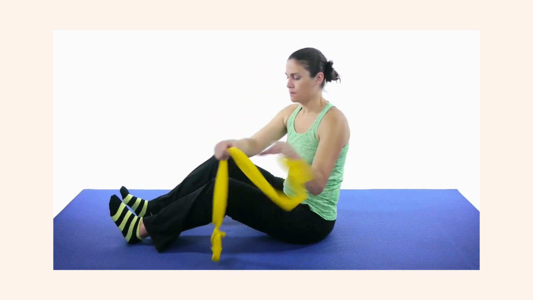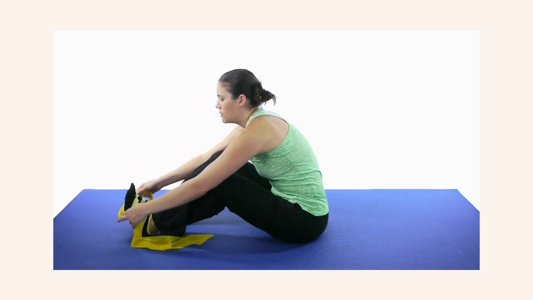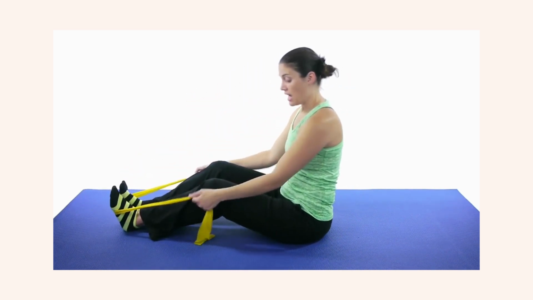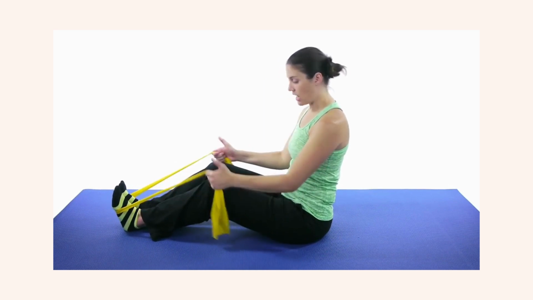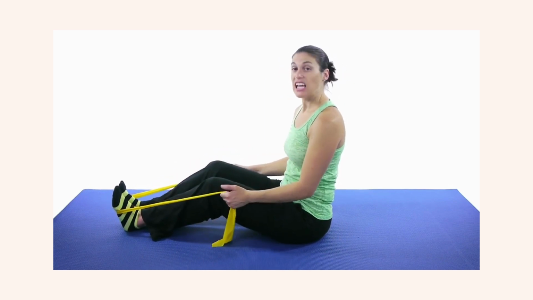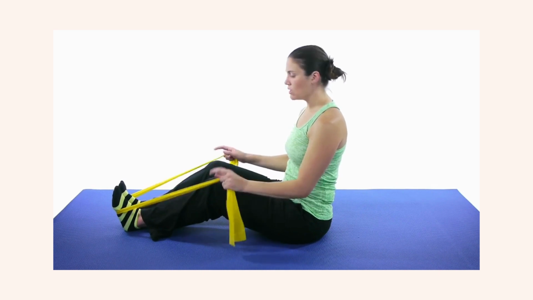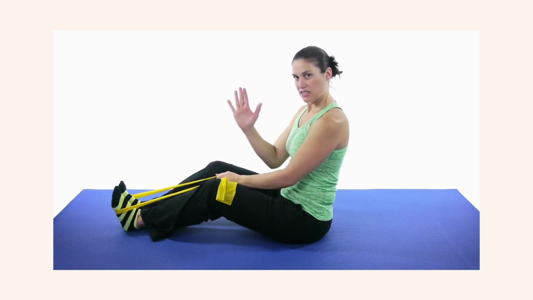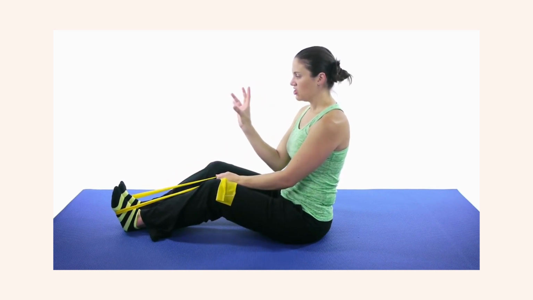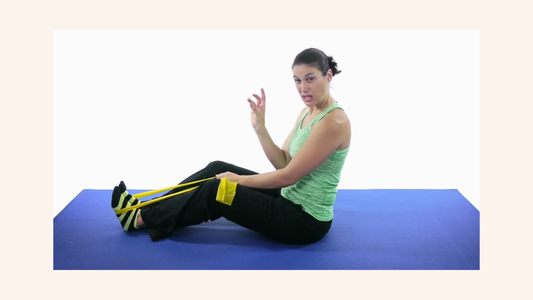And then after you do those, you go into a row with a resistive band, if you have one. Just wrap it around your feet. Keep your elbows close to your side with your thumbs up again. And when you squeeze back, you really want to imagine that someone has their hand on your spine and you're trying to take those shoulder blades and squeeze the hand.